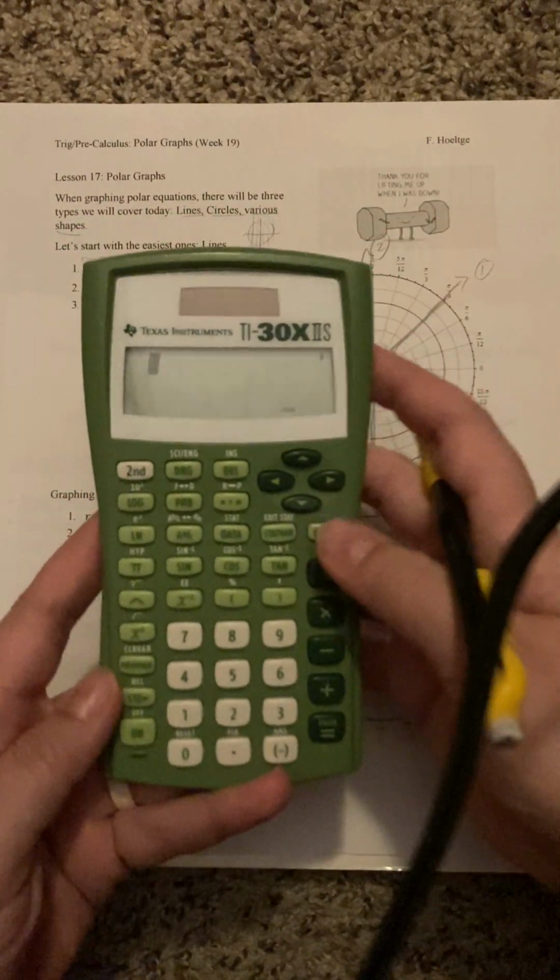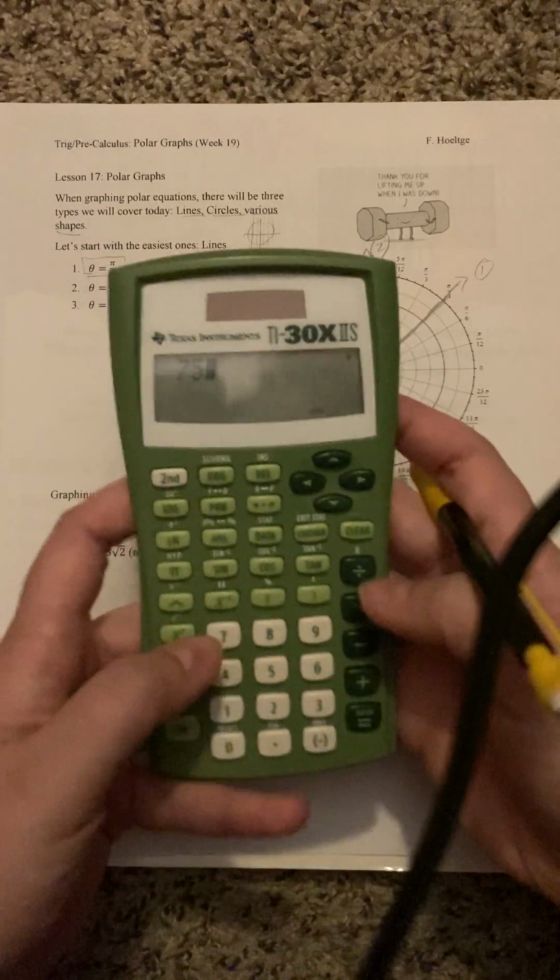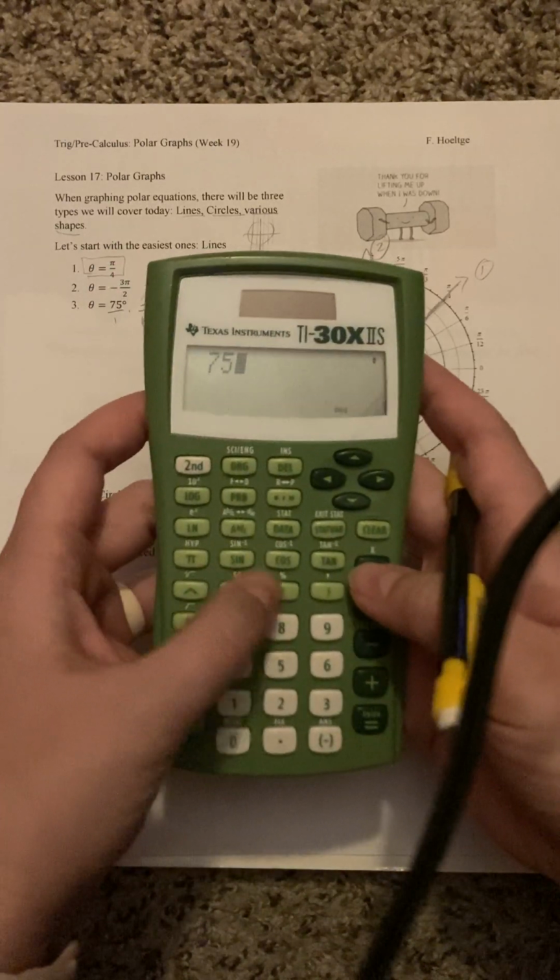Oh, look at all the things that I was calculating today. Just like graphs, I'm always plotting something.